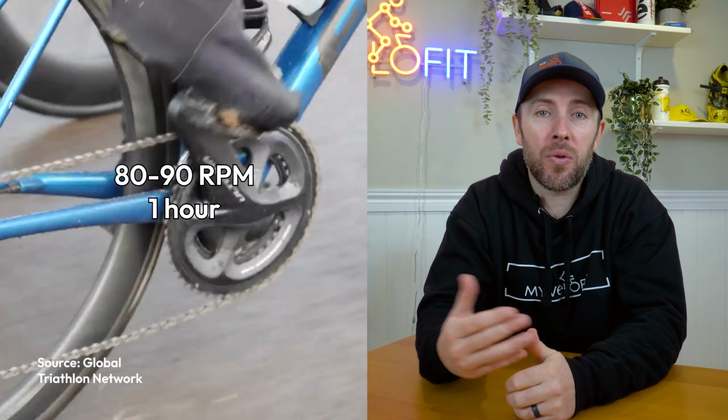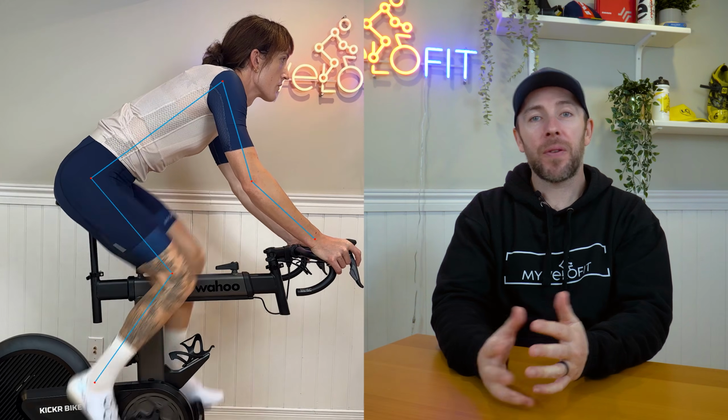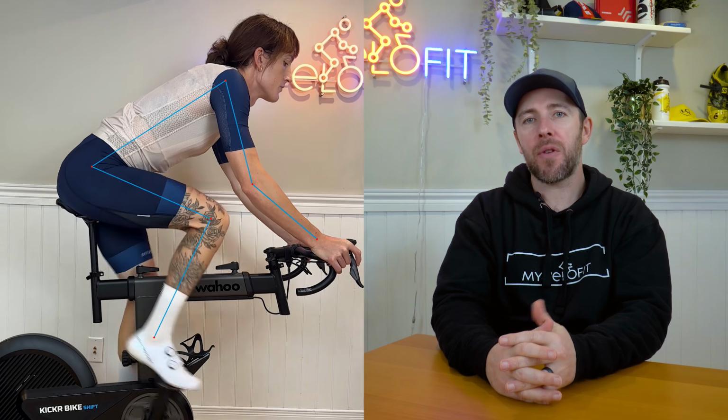Most of us are pedaling at around 80 to 90 RPM. That means over the course of an hour, we're doing more than 5,000 pedal strokes. If your fit is off, your knee's going to be at a very high risk of injury.